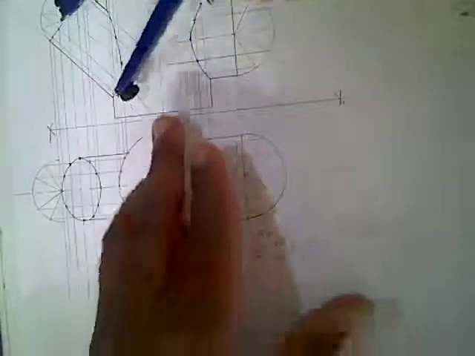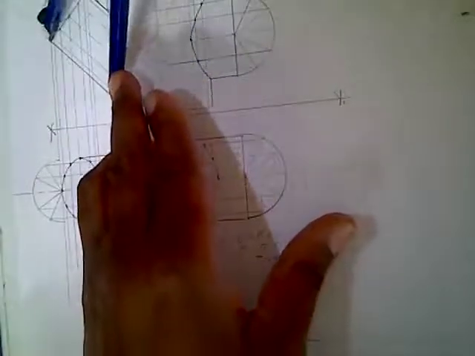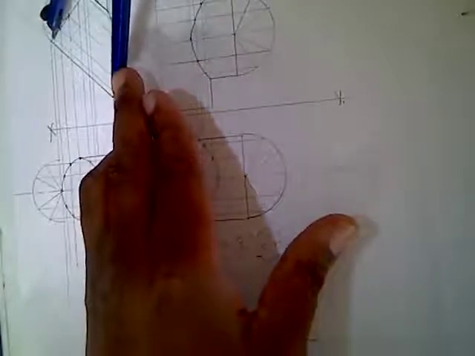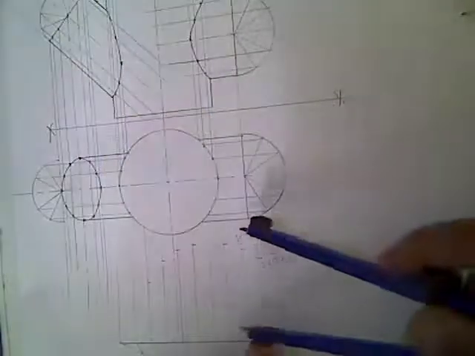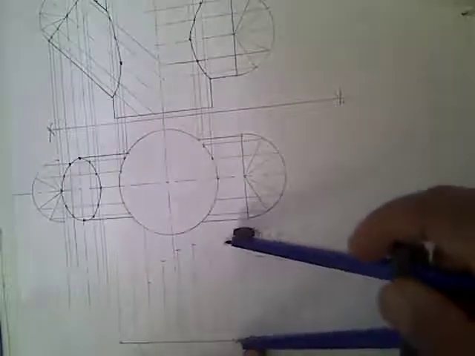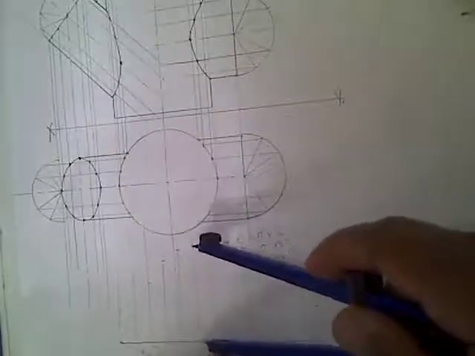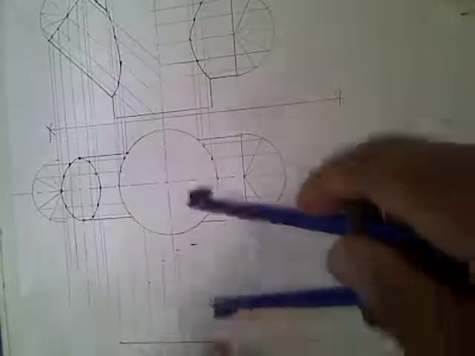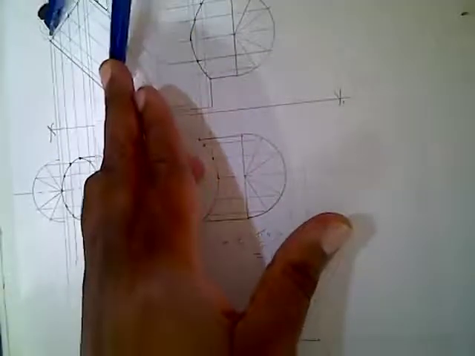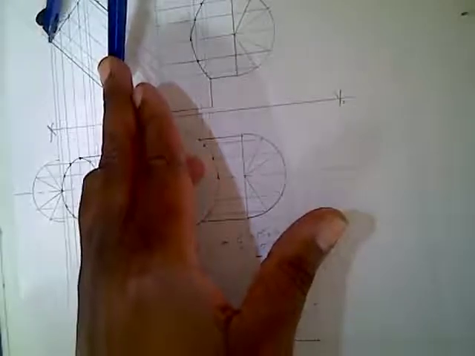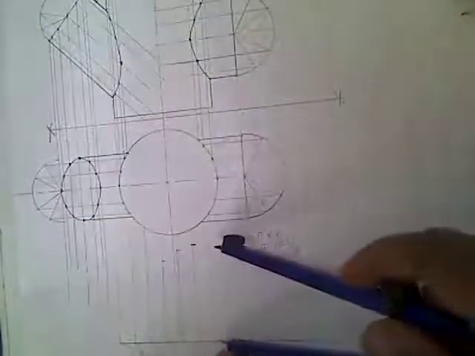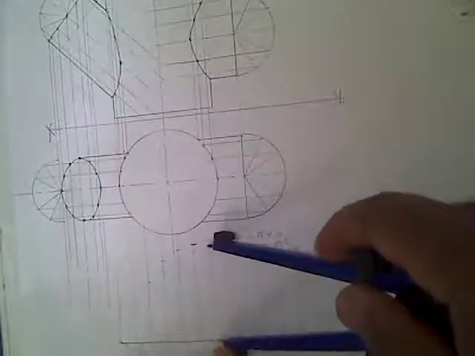The last one, smaller. This one was kind of longer. It was a bit longer. Let's check. Yeah, it was here, up there. It was longer than this one. This one is a bit shorter.